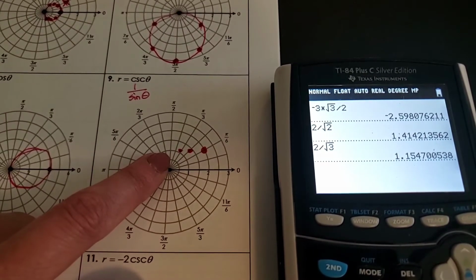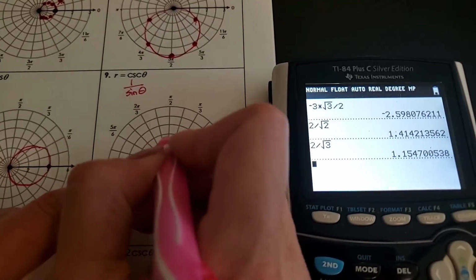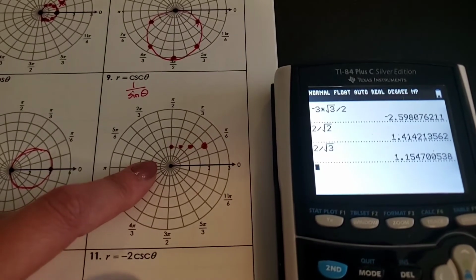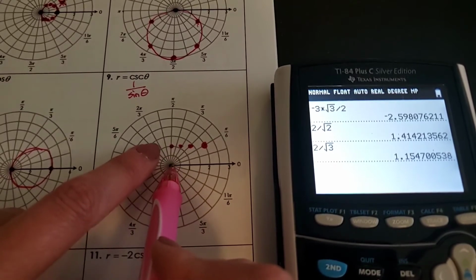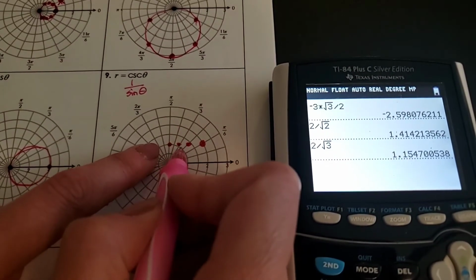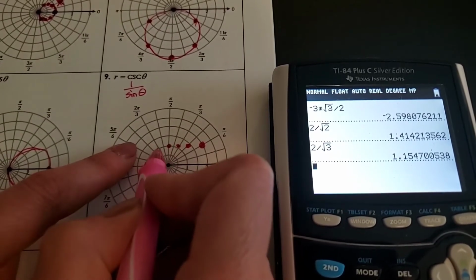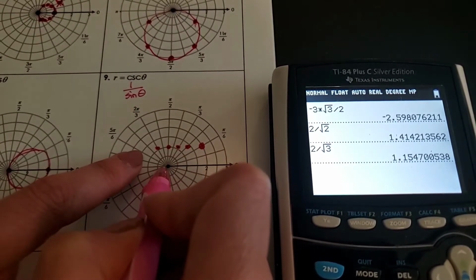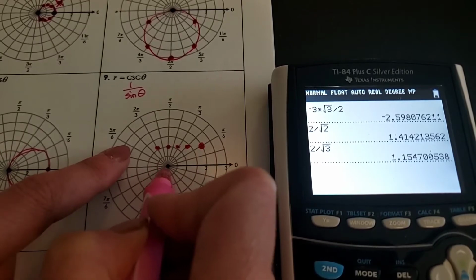Sine of pi over 2 is 1. The reciprocal of 1 is, in fact, 1. Are you noticing something about these points? Well, let's keep going and we'll see what happens. 2 pi over 3, that's going to be the same value as pi over 3, right? It's going to be right there. 5 pi over 6 will be out at 2.